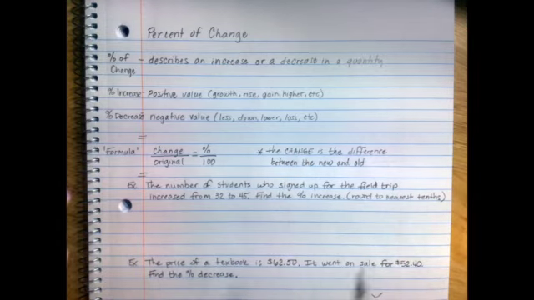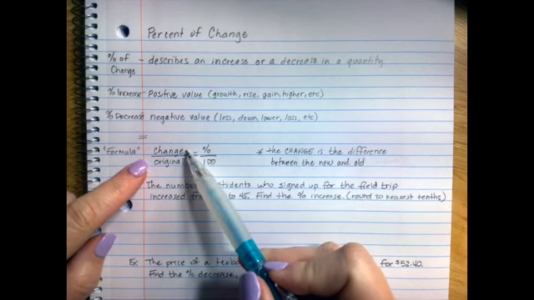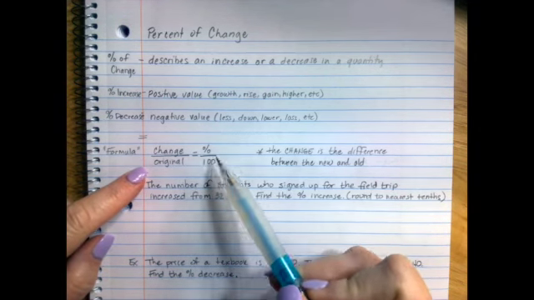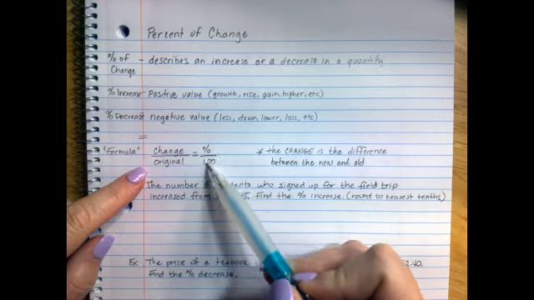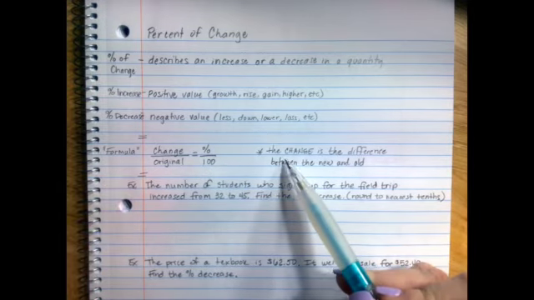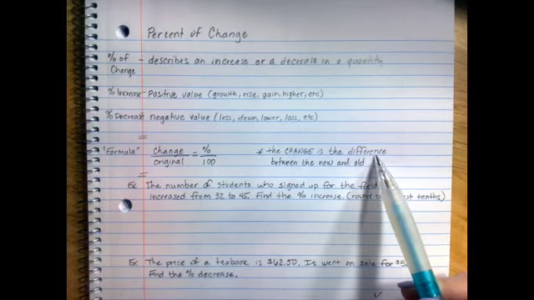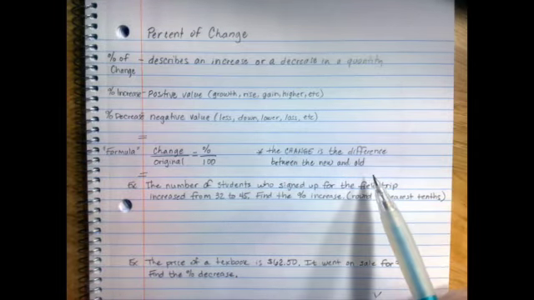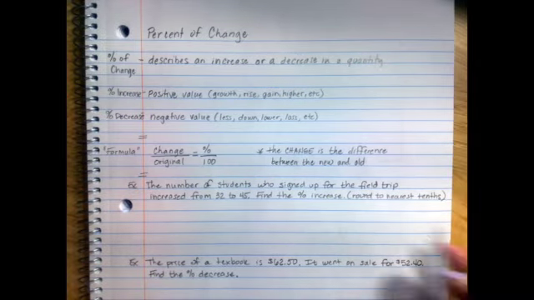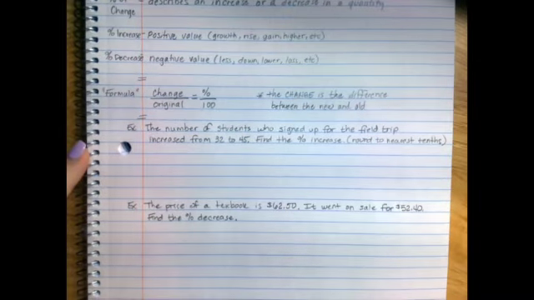So there's somewhat of a formula for this. We put the change over the original amount is equal to percent over 100. This should look very familiar, okay? 100 will never change. The change is the difference between the new and the old. So the new amount and the old amount, okay? You just subtract the two to find the difference. All right, so let's see how this works.